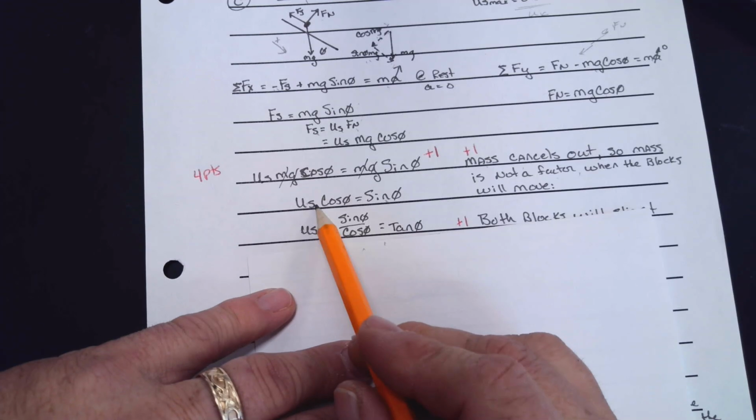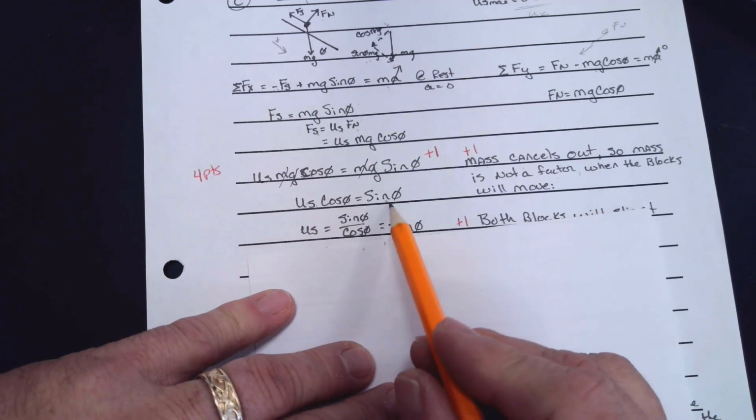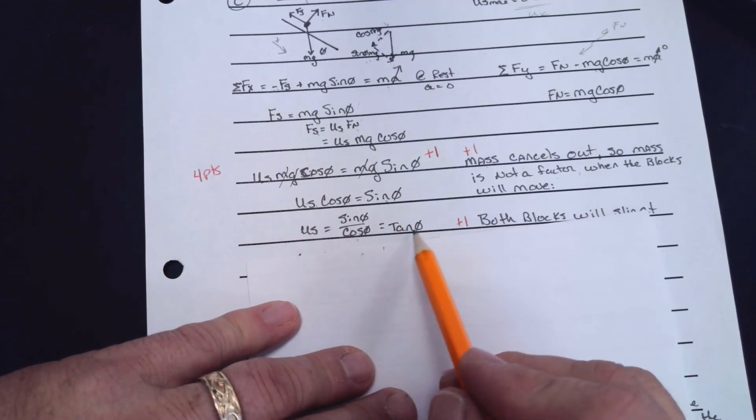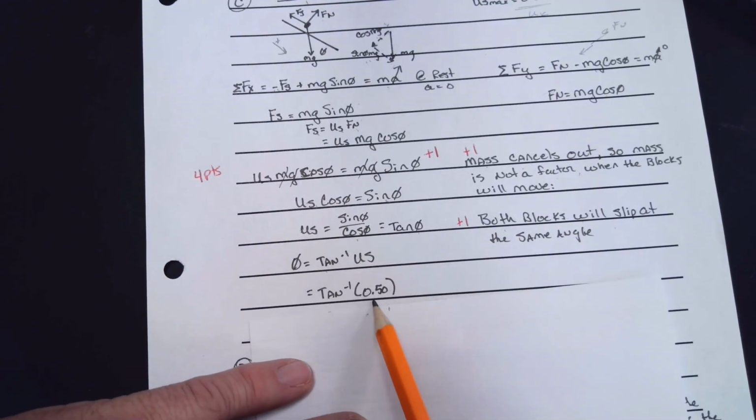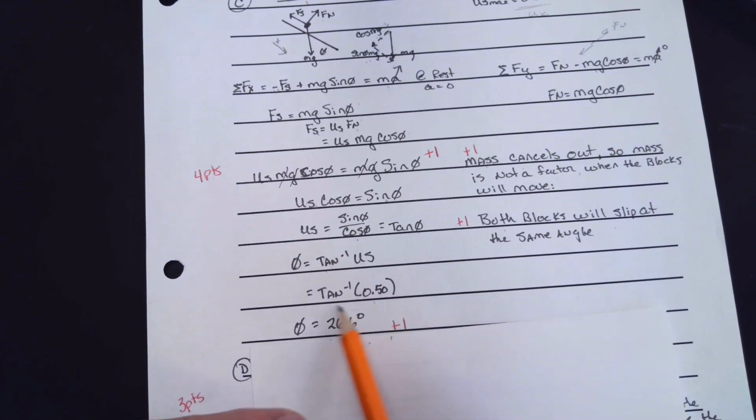I need to figure out this angle. Sine over cosine equals my tangent, so inverse tangent, put my value in there, and I figure out my angle is 26.6, and I get a point for that.